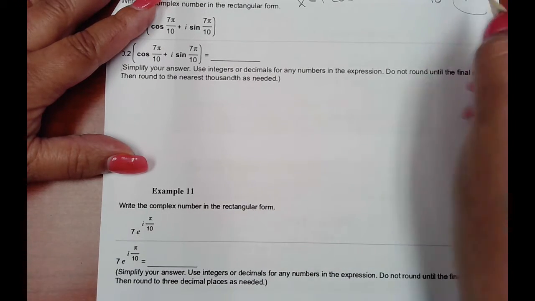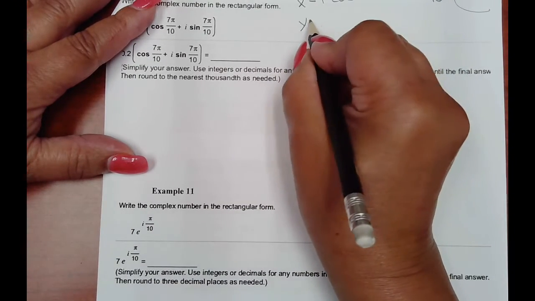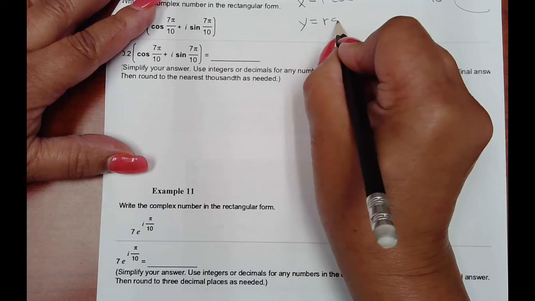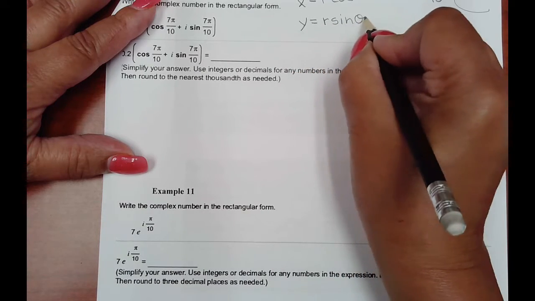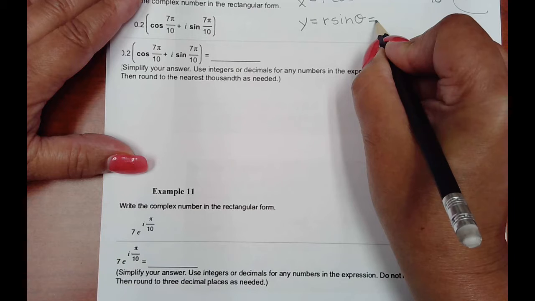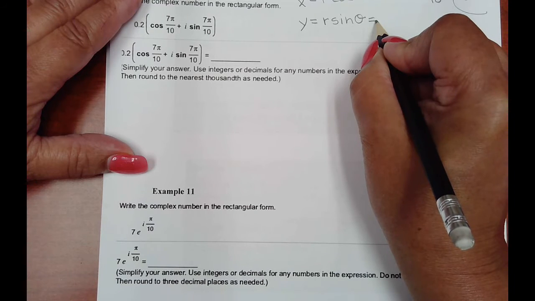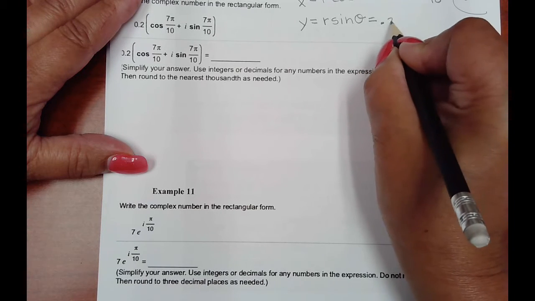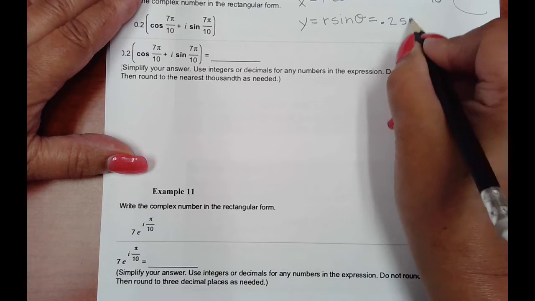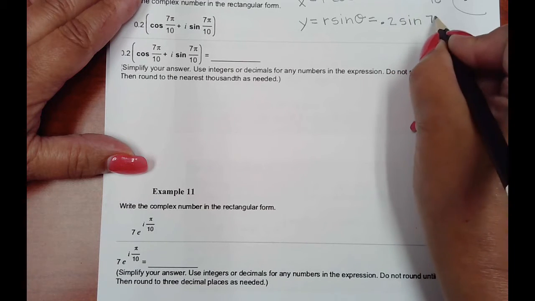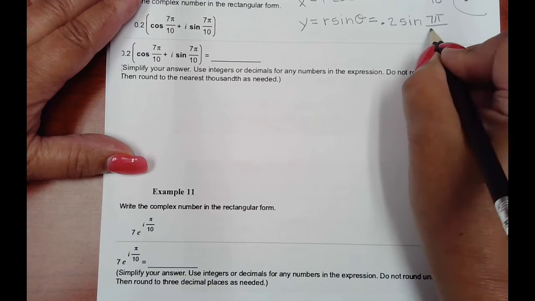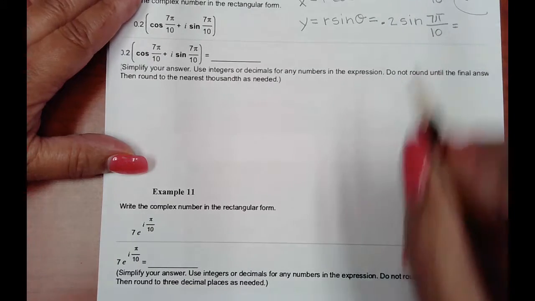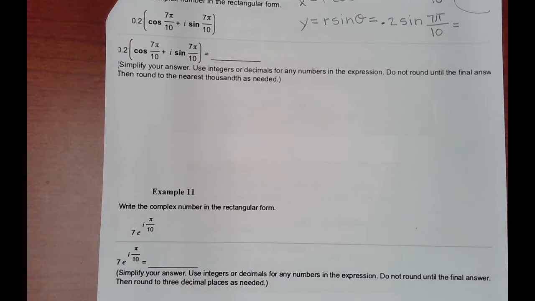Okay, so we have that value for x, and then the y coefficient is going to be r times sine of theta. This will be 0.2 times the sine of 7 pi over 10. Number 11.